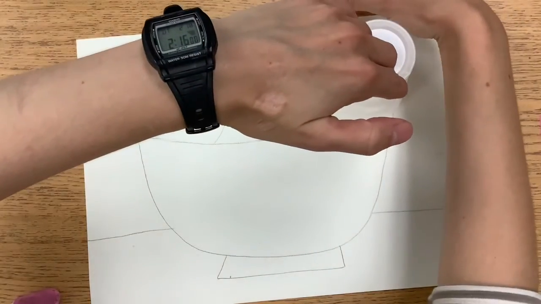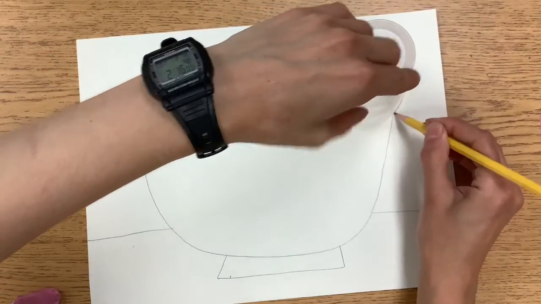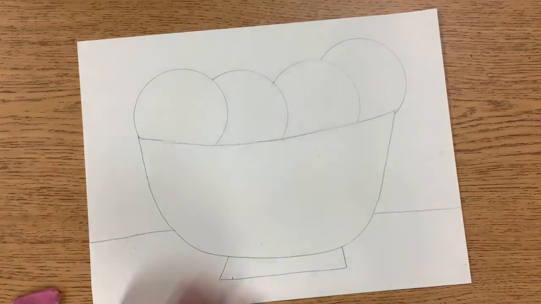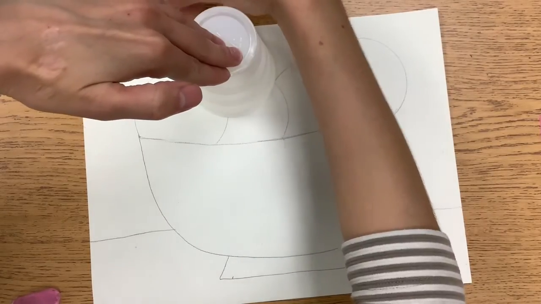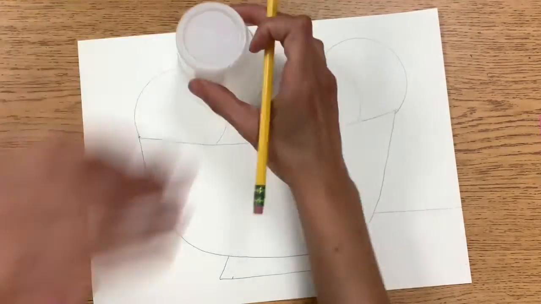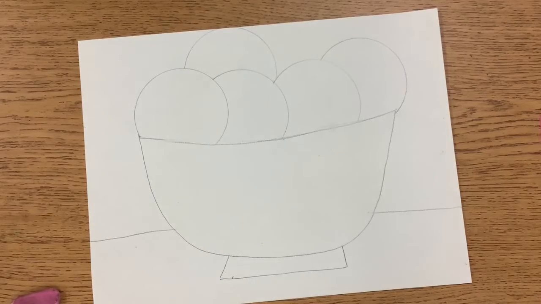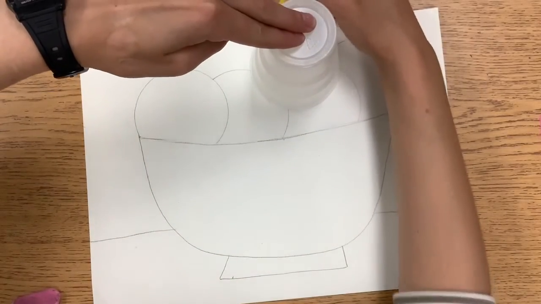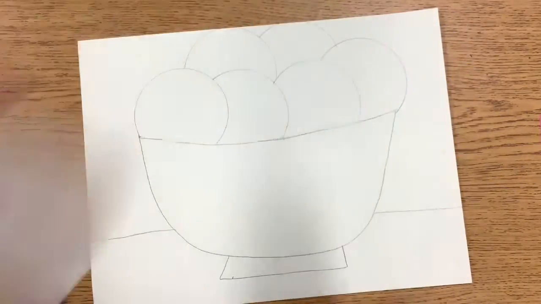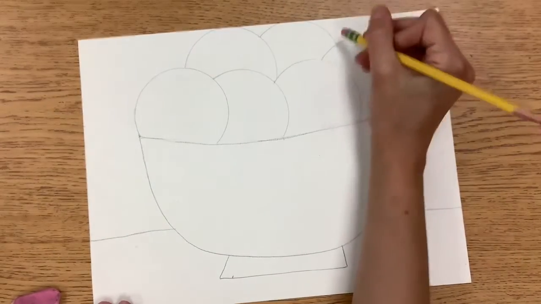Fill up your bowl with apples all the way to the edge. Then you can start putting some apples on top. You'll trace from one side of the apple to the other side.